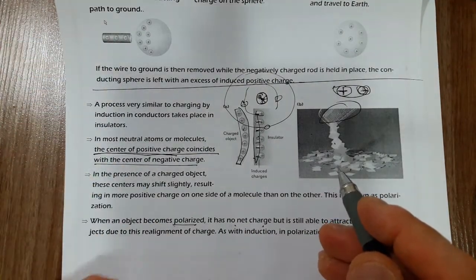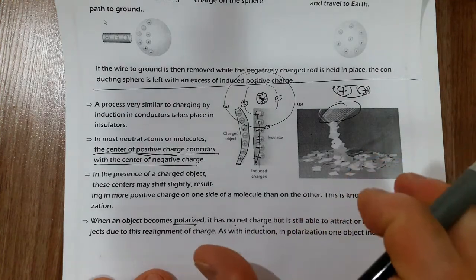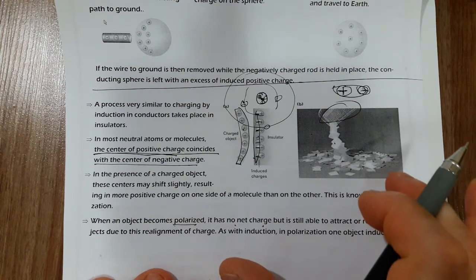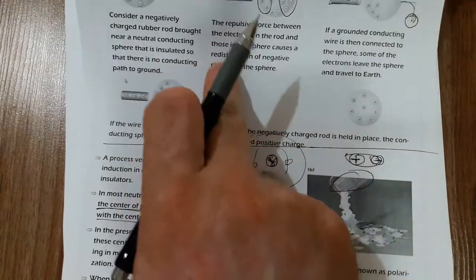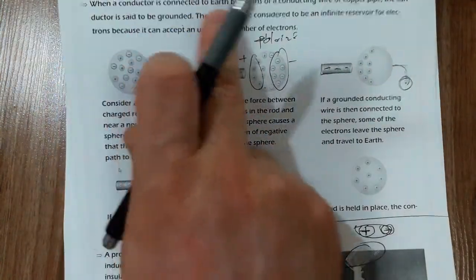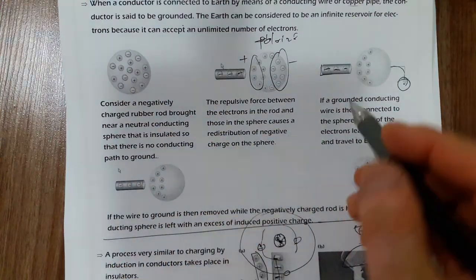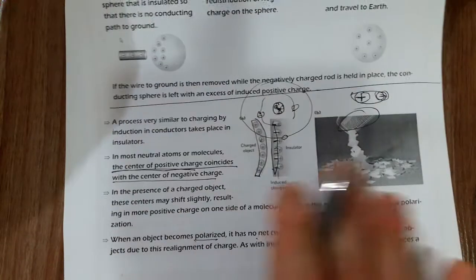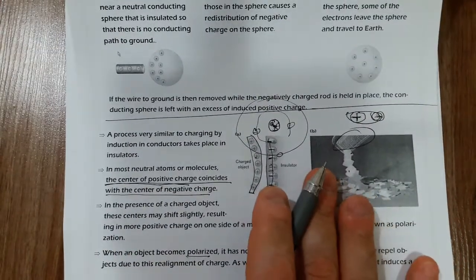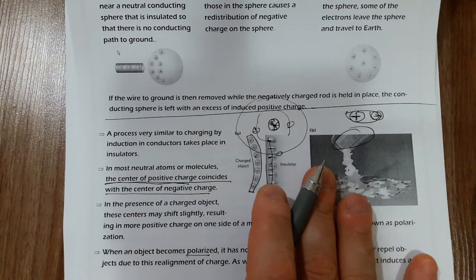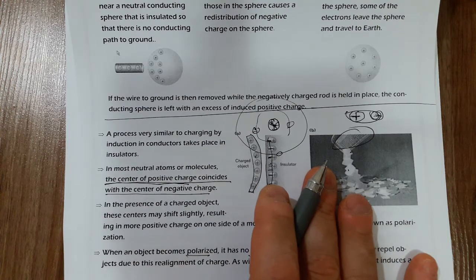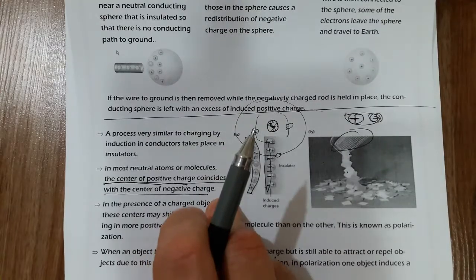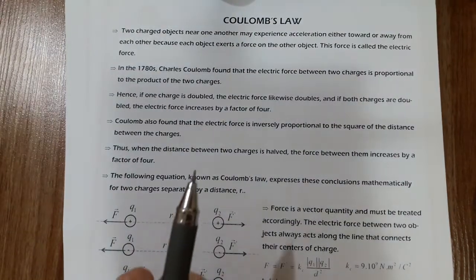As you see, we didn't transfer any charge. We only changed the polarization of the molecule or the polarization of the atom. However, in the charging by induction of the conductors, we transferred electrons from the substance to the ground. Here there is no charge transfer. Here there is only polarization of atoms or molecules. So this is the charging by induction of an insulator.